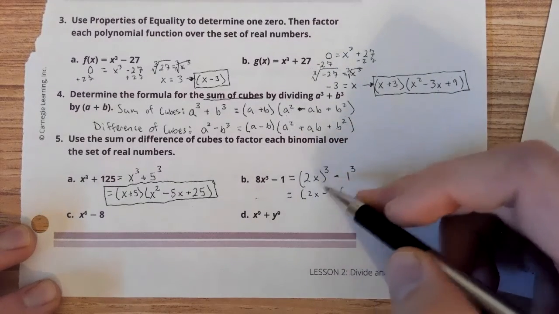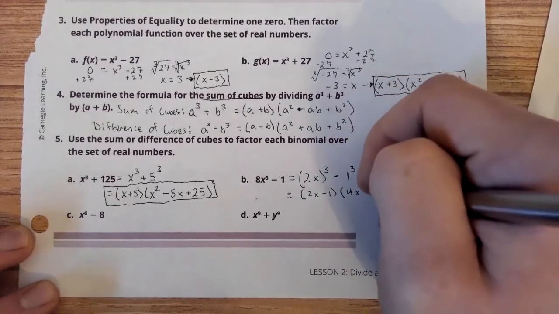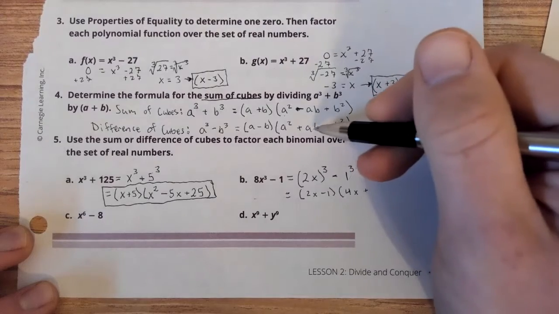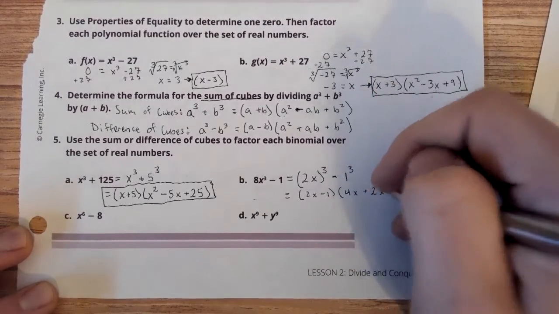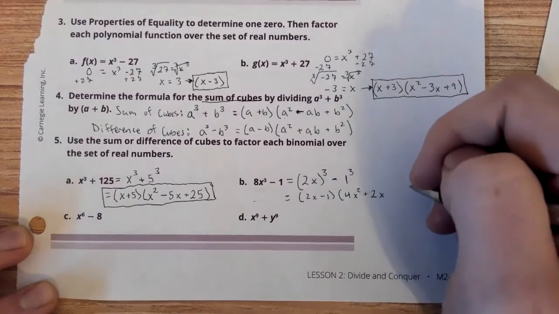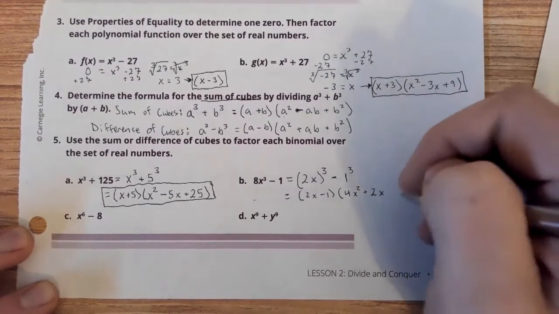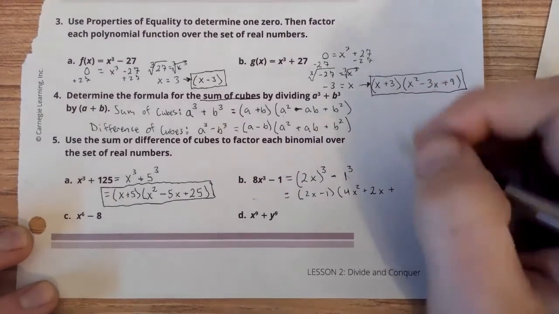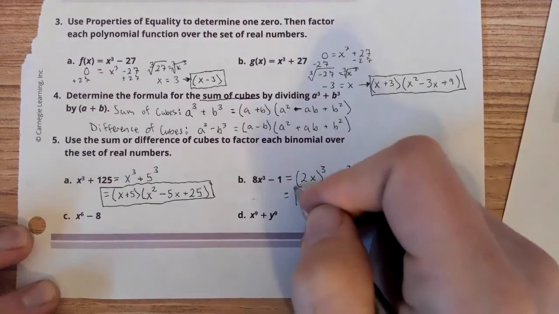So 2x squared is 4x squared. And then I'm going to do plus. Now I need to multiply these two things. So 2x times 1 is 2x. And then the last step here is plus this value squared. So 1 squared is also 1. And there we go, all done.